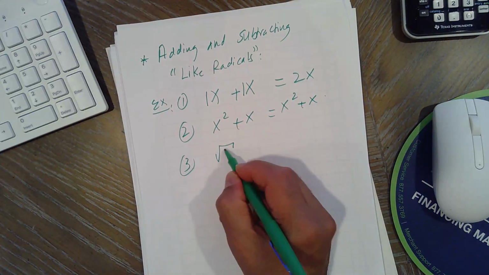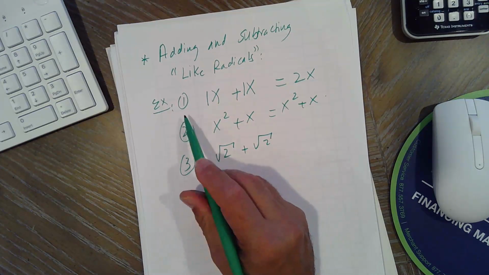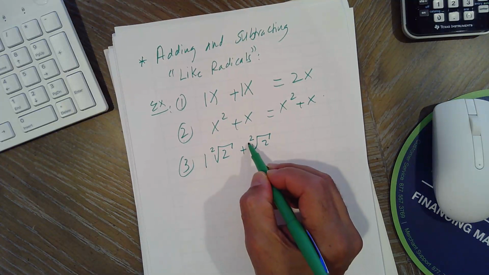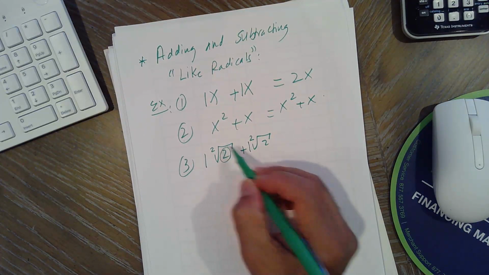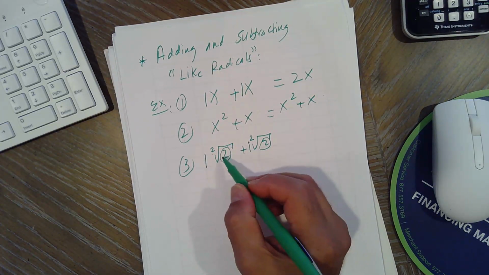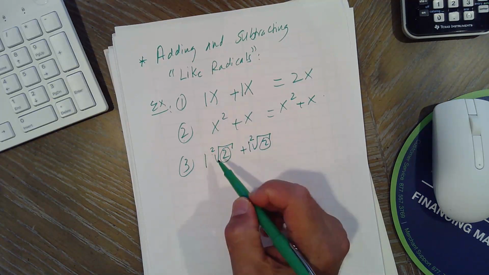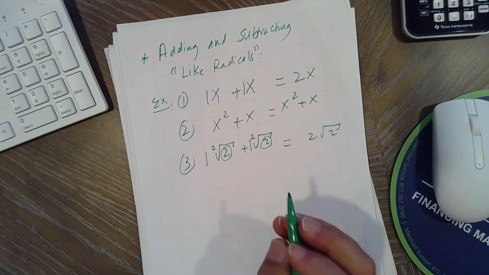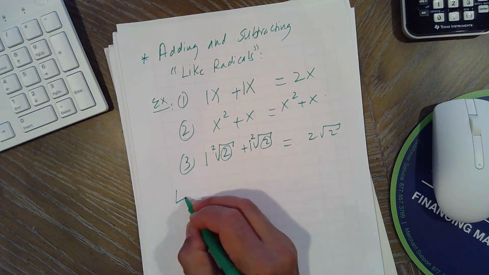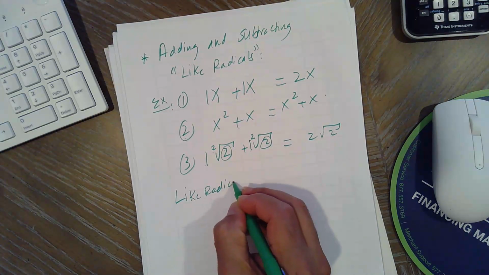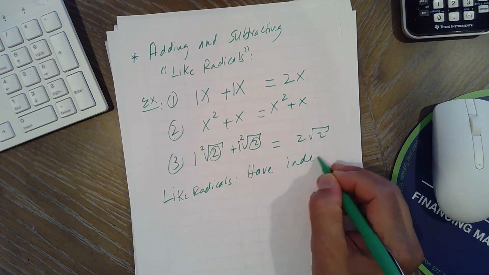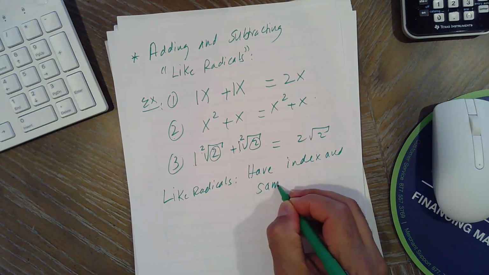So if we have root 2 plus root 2, does this look like number 2 or number 1? The indices are the same and the radicands are the same. So when the indices are the same and the radicands are the same, it looks like the first one, so you do 1 plus 1, which is 2 root 2. 1 apple plus 1 apple is 2 apples. So when can we add radicals? When they are like radicals. And what does that mean? Like radicals have the same index and the same radicand.